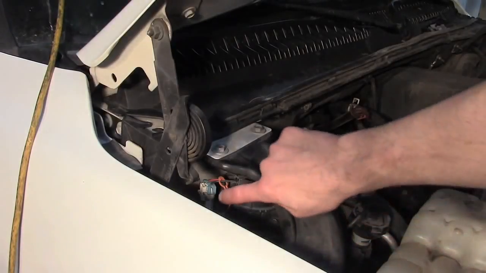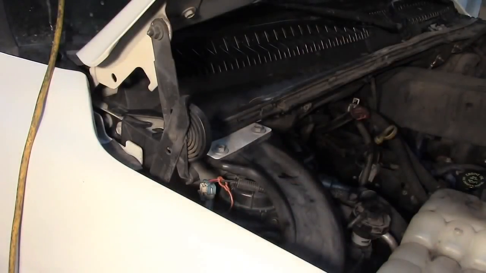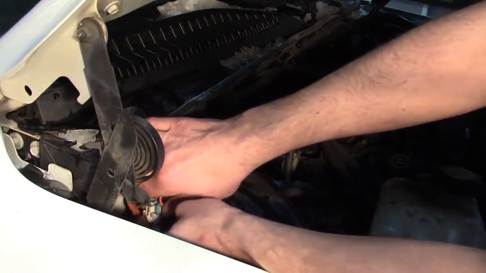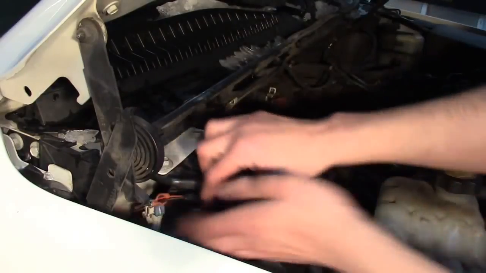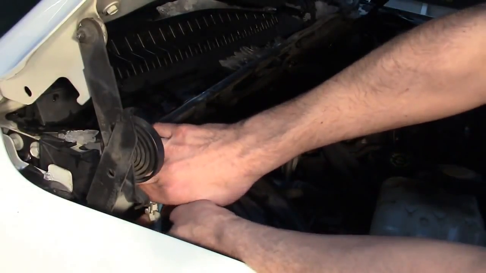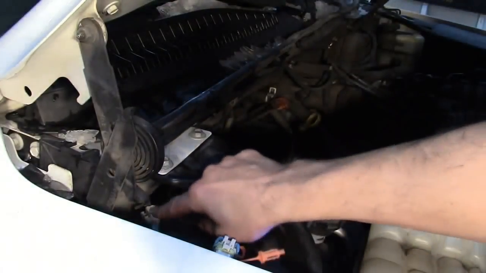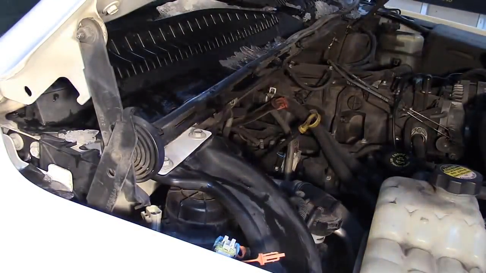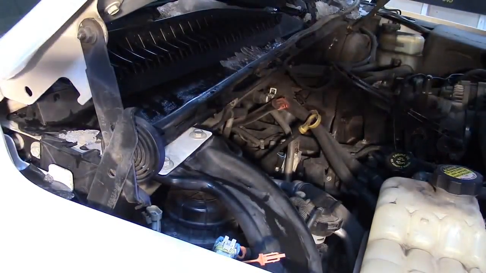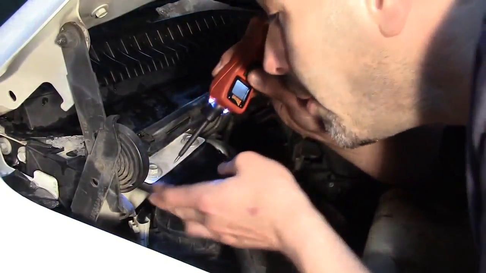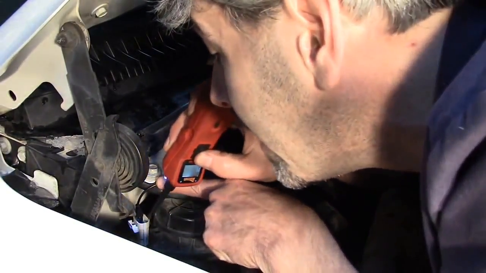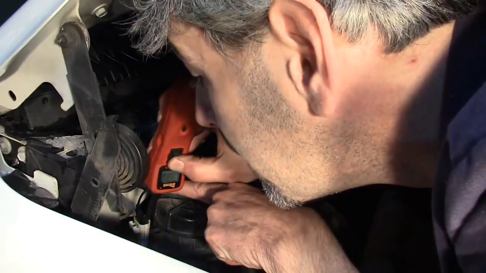So on this car, the air pump happens to be very conveniently located right here. Just going to take off the connector here. I already did this in the field, right in front of the customer, as a matter of fact. And this will be our connector here for the actual air pump. And I'm going to put 12 volts right directly to the air pump.